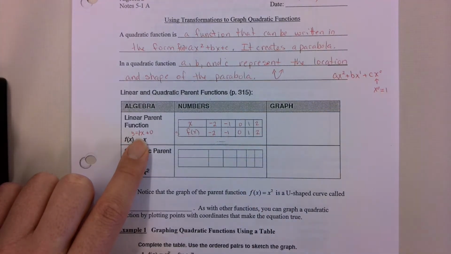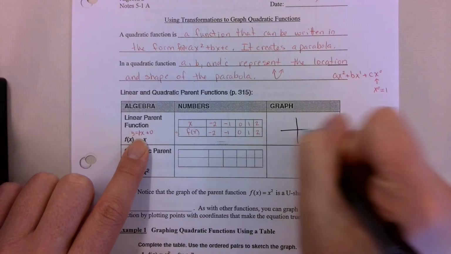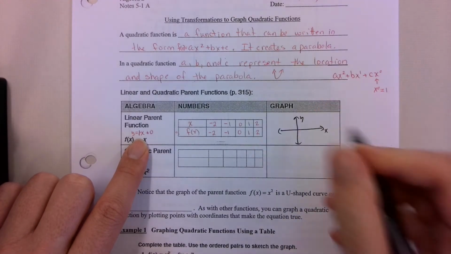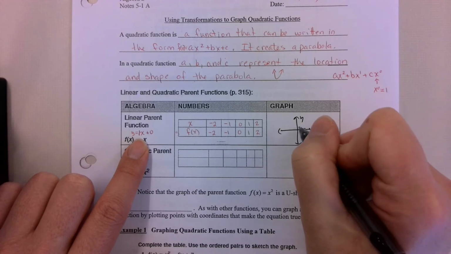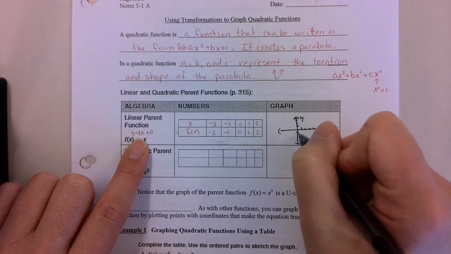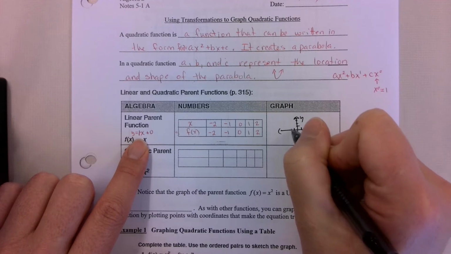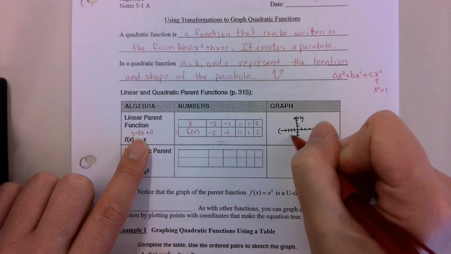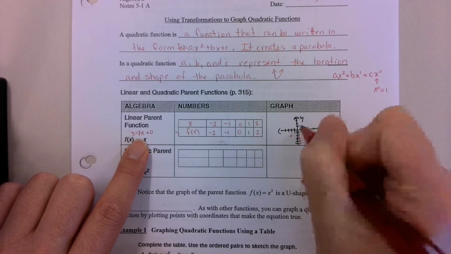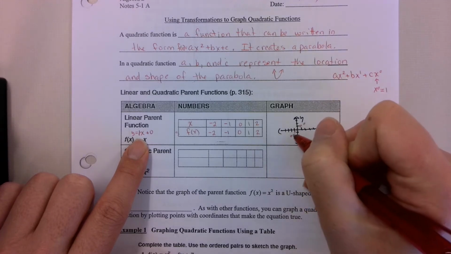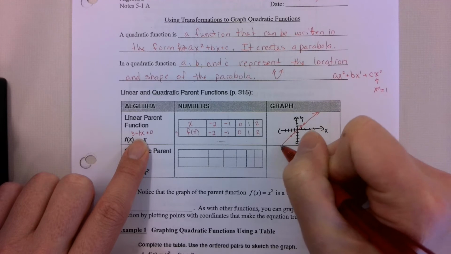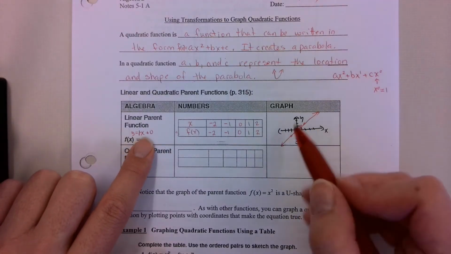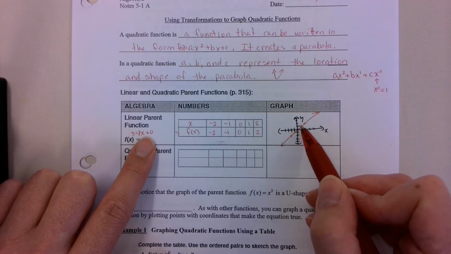All right, to show a quick sketch of the graph, here's my x and y axes. 1, 2, 3, 4. Get a quick sketch here. And I would plot my point at -2, -2, -1, -1, 0, 0, 1, 1, 2, 2. And we see that it would continue on. We can pick anything we want for x. So this is the line y equals x. It does have a y-intercept of 0, a rise and run of 1.